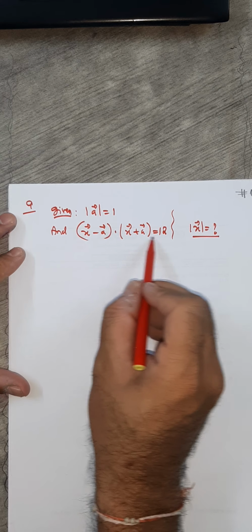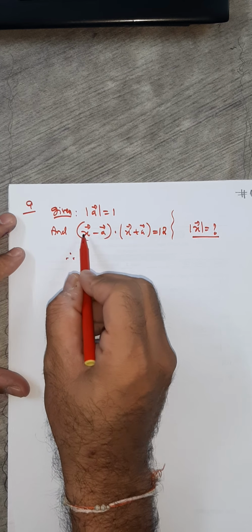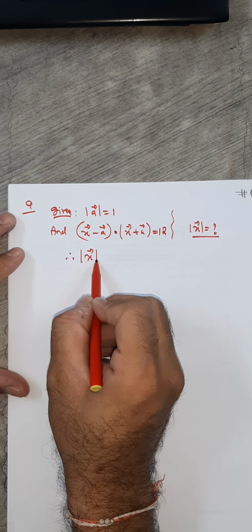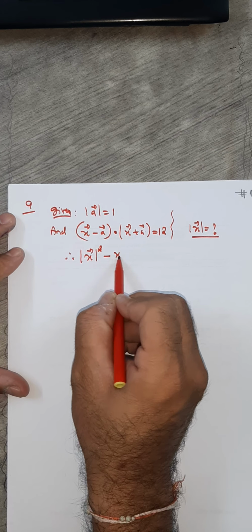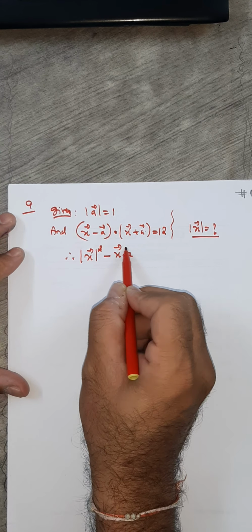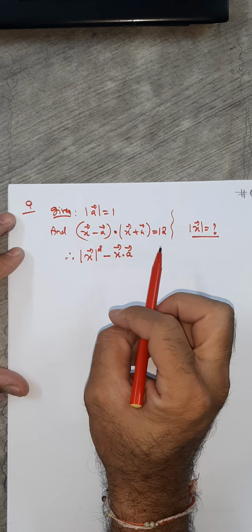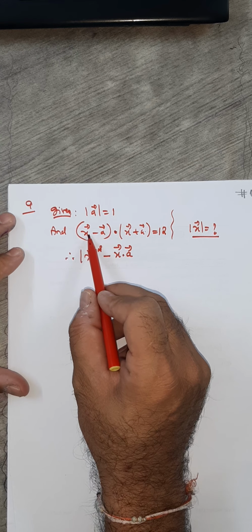Okay, so we just open this as we did twice. Vector A dot vector x, I'll write directly vector x the whole square, minus x bar vector x dot this here. What about this?